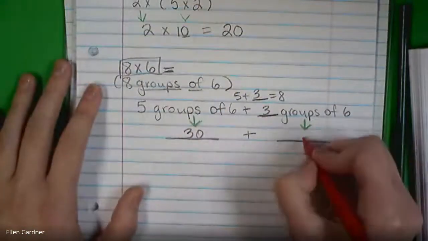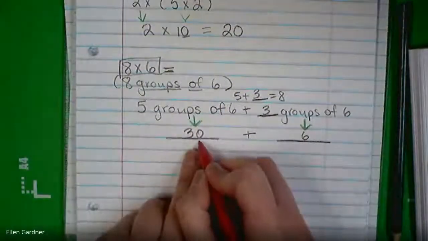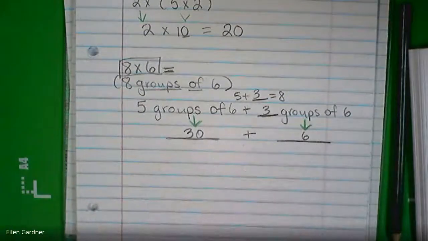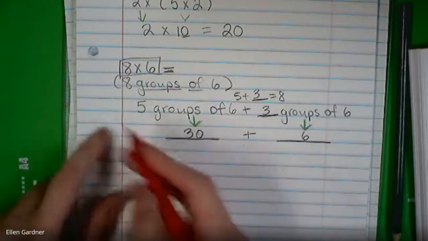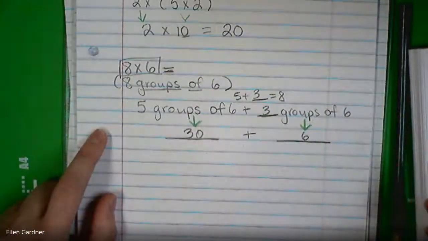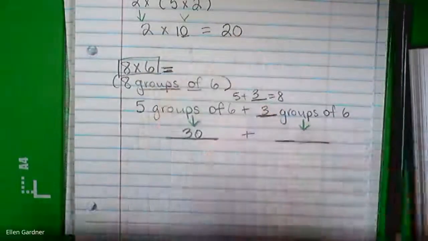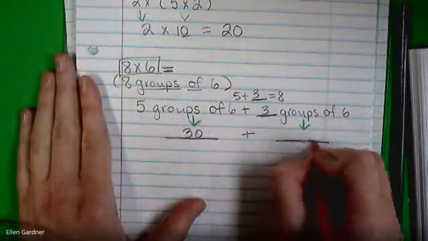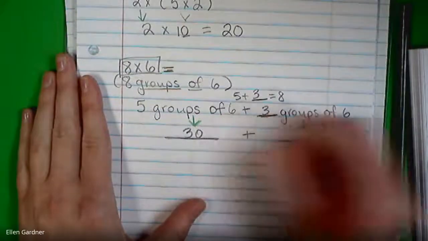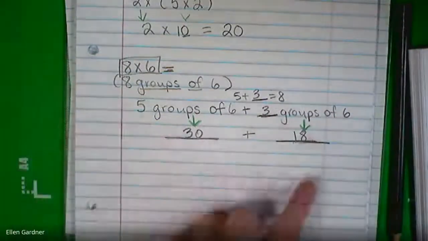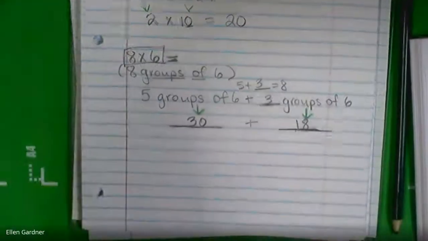That's 3 groups of 6. Now we can add, oh, what did I do wrong? I'm sorry, boys and girls, I messed this up. Oh, I'm just writing it down wrong. Okay, sorry, I thought I had messed up a different problem. I was just writing 6 instead of, you are correct, 18. Okay, we are doing this right.